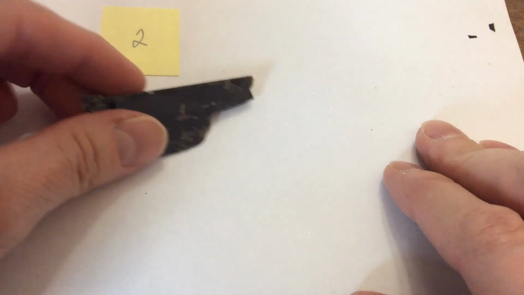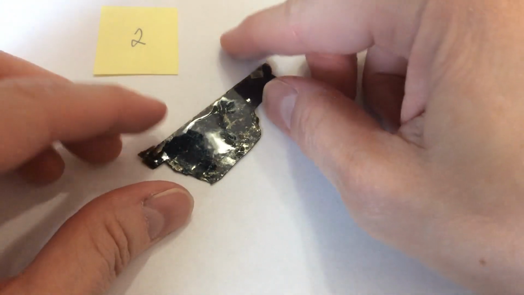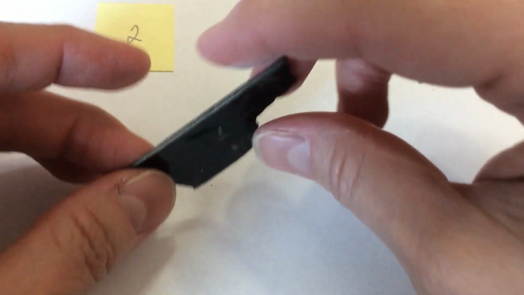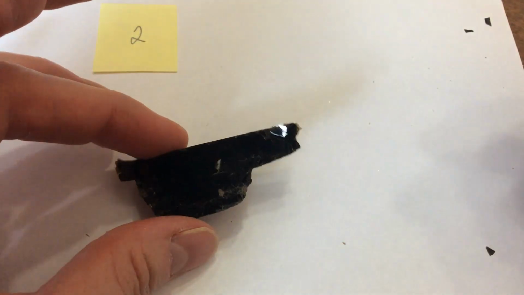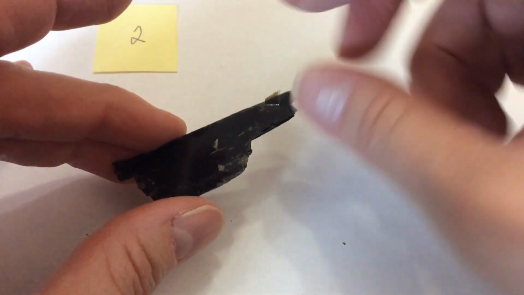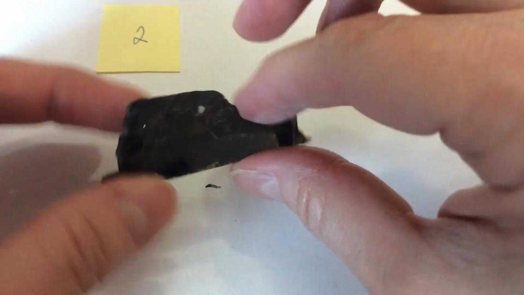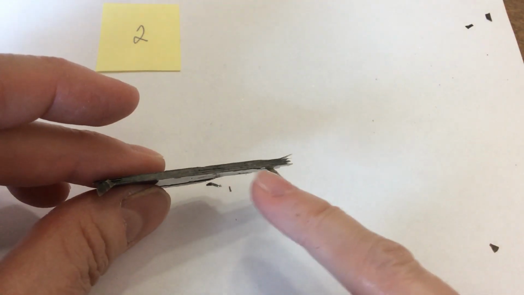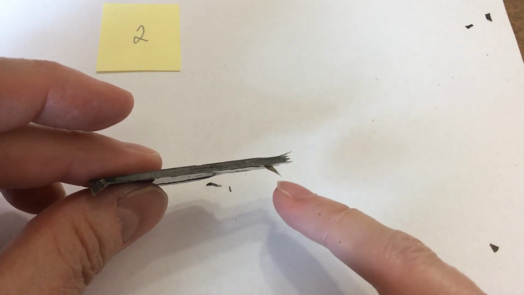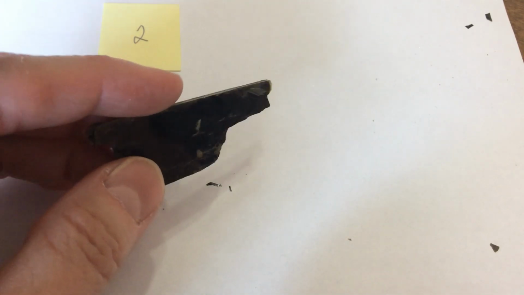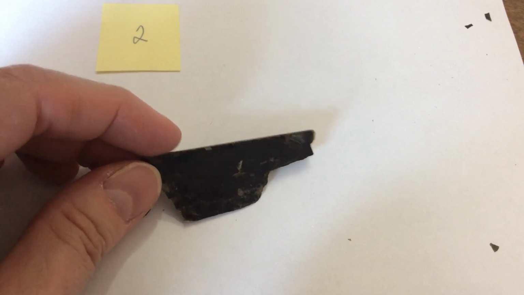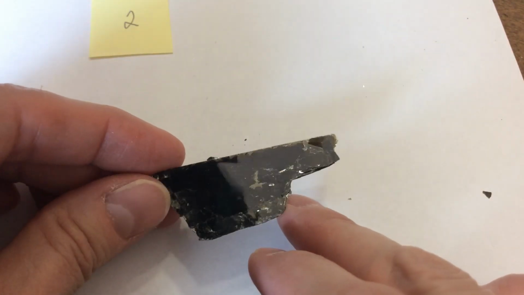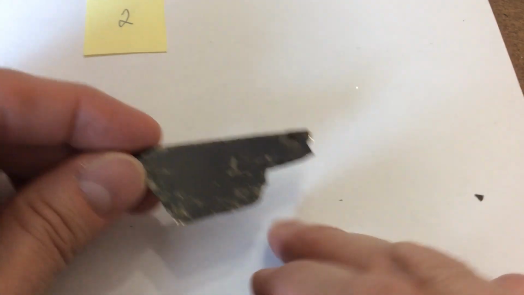Sample number 2 is very distinctive. You should have no trouble identifying this one because it has such a clear cleavage pattern. Before we talk about that, I'd call that black. But again, color will fool you because impurities can change the color of a mineral. But something that is very distinctive here is the cleavage pattern, which is in flat flakes. So that is a strong indicator of what kind of mineral this one is. It also has a glassy appearance, so you would call that vitreous.